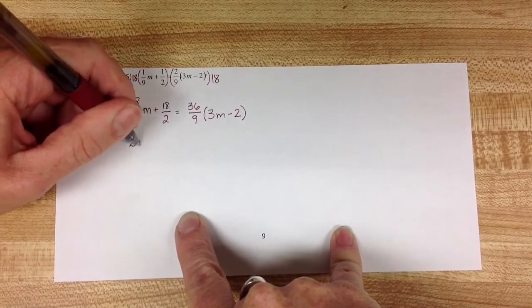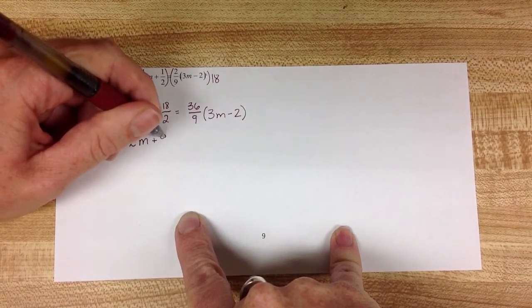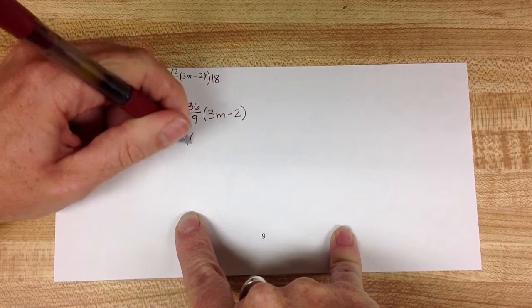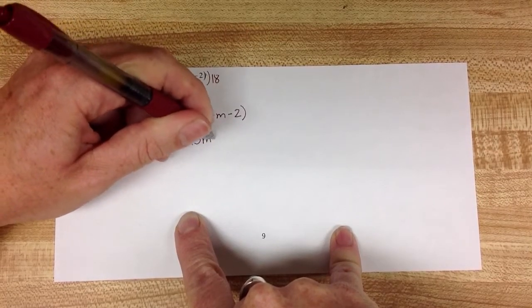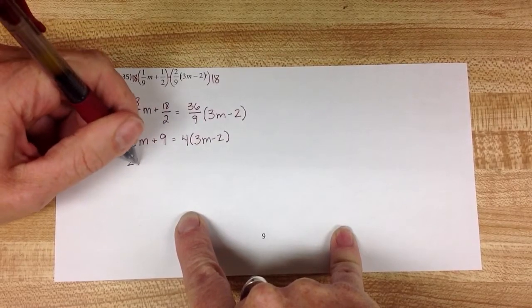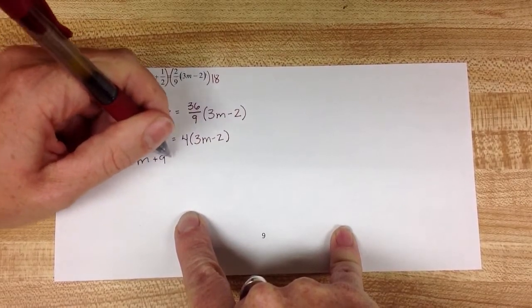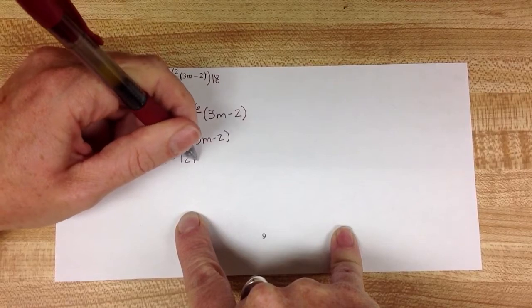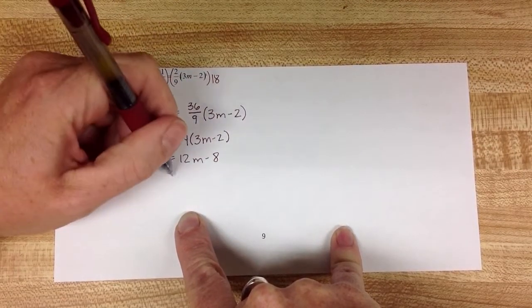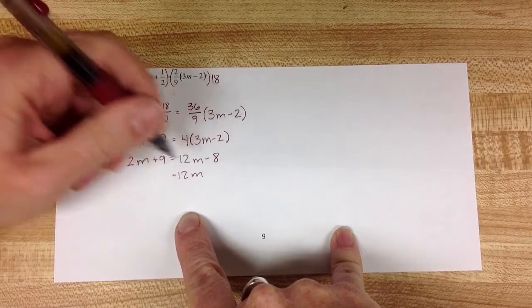So that first one will become a 2m, the next one a 9. 36/9 reduces to 4, and I recopy the rest of the equation. Solving this, as I have in the previous sections, I'll use the distributive property to spread that out. I'll bring all my like terms to one side.